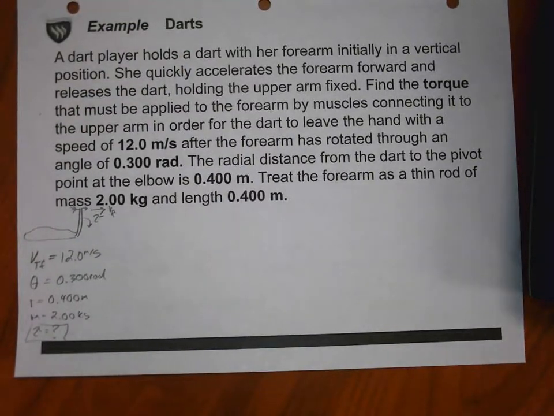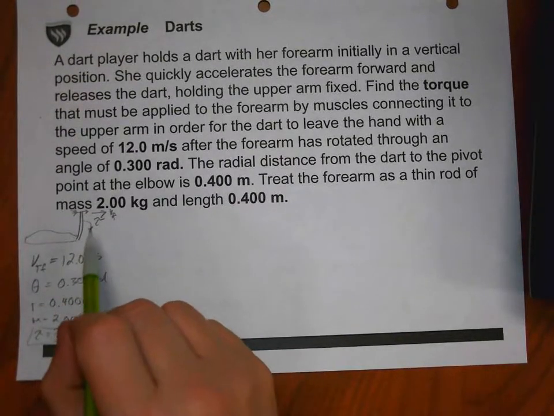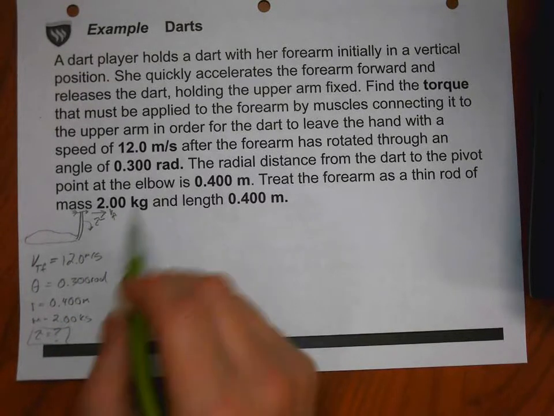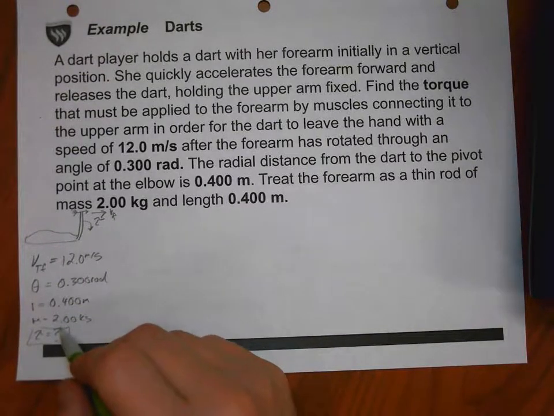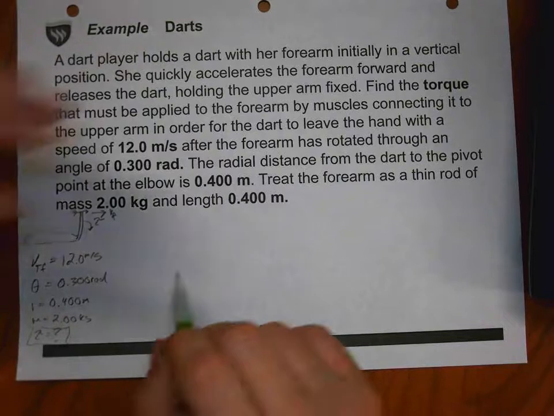Well, this problem to me screams of a kinematics problem. But let's see, we can find the angular acceleration through kinematics, but then we know that's related to torque by Newton's second law, or the analog of Newton's second law.